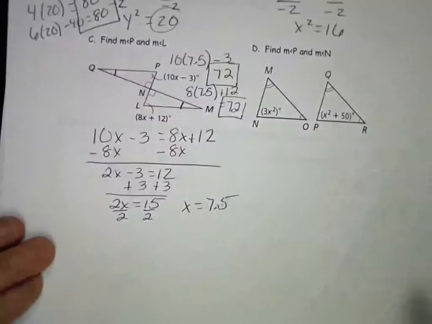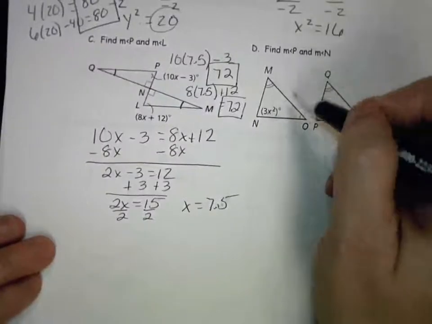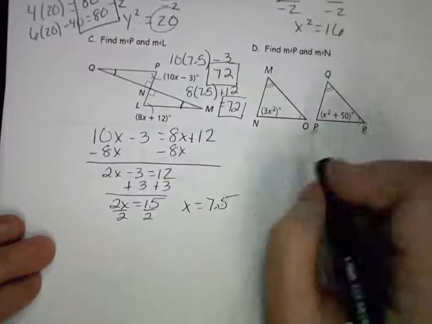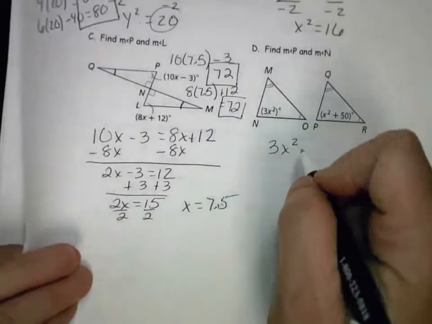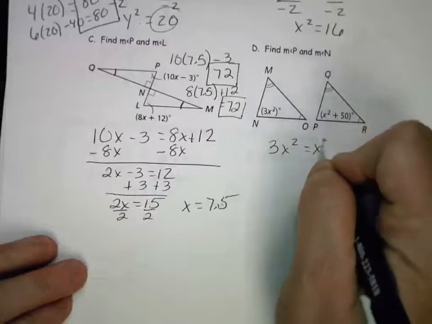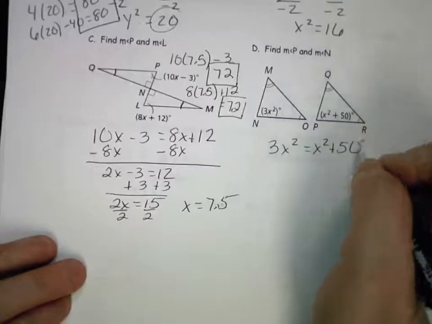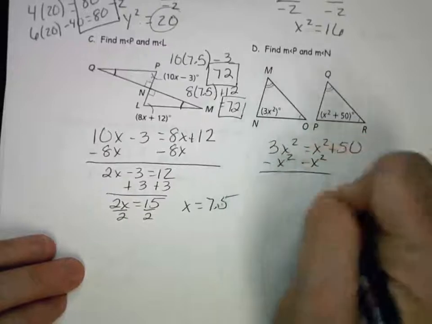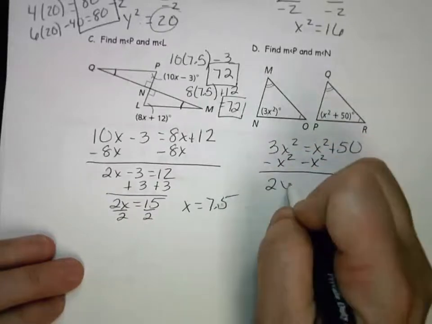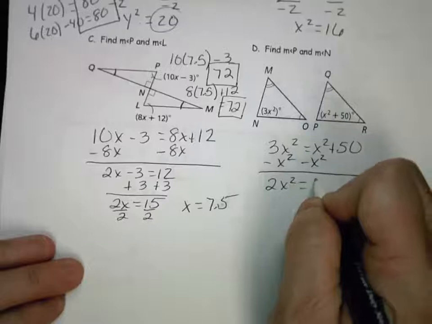And example D, these two angles are equal to these two angles, so the third angles will also be equal. So 3x squared equals x squared plus 50. Subtracting x squared from both sides, you have 2x squared equals 50.